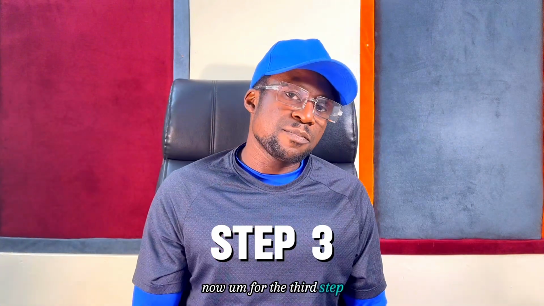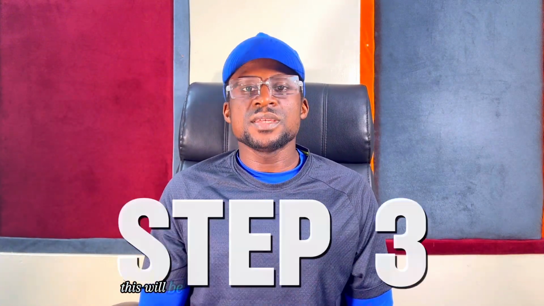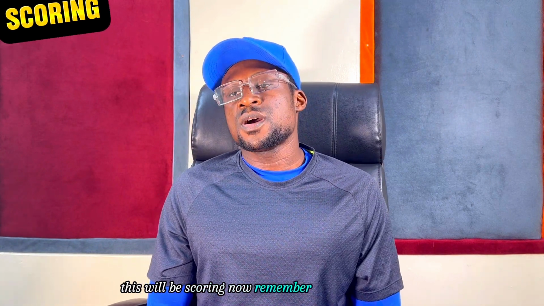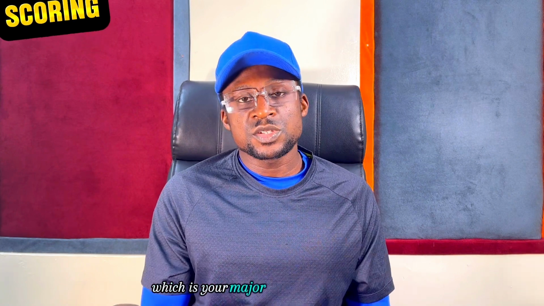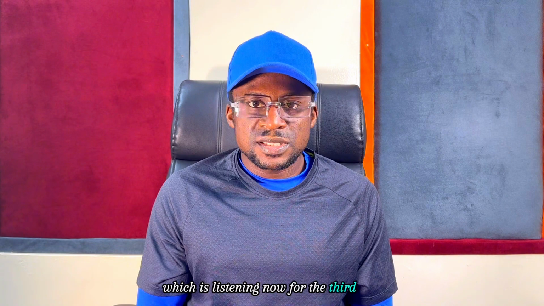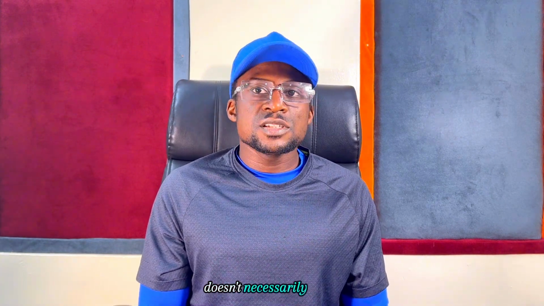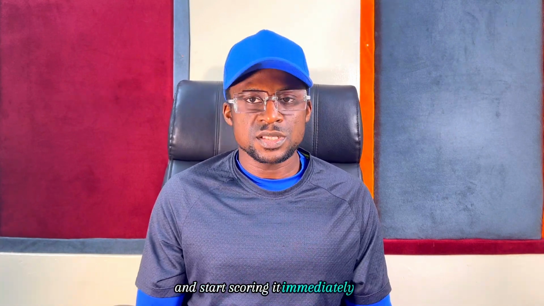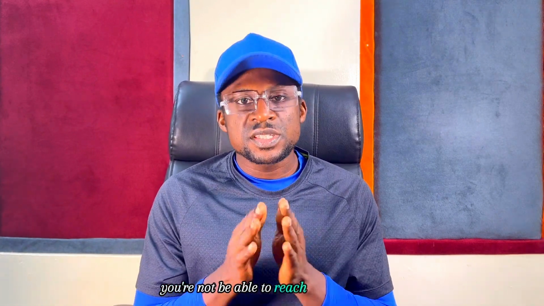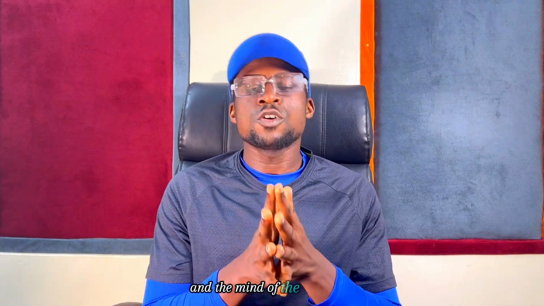Now, for the third step, this will be scoring. Remember we talked about the first step, which is your major scale, and the next step, which is listening. Now, for the third step, we're talking about scoring. Scoring doesn't necessarily mean you must just pick up the song and start playing and scoring it immediately. No. You'll not be able to reach into the heart and the mind of the composer.